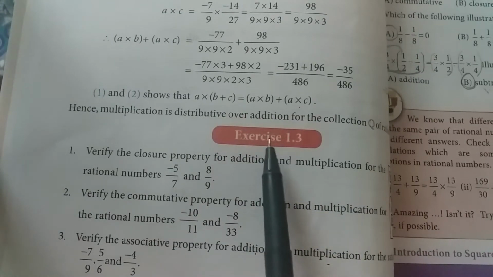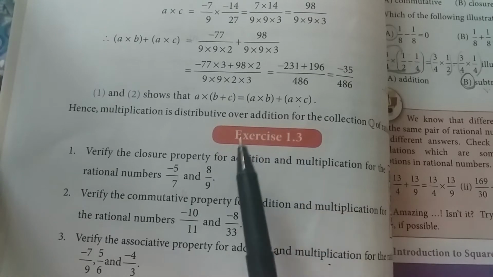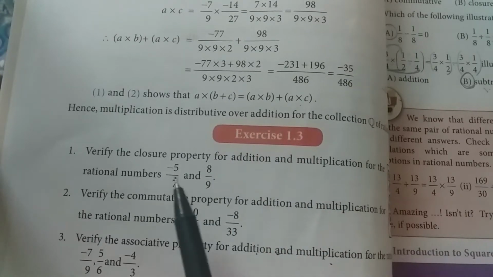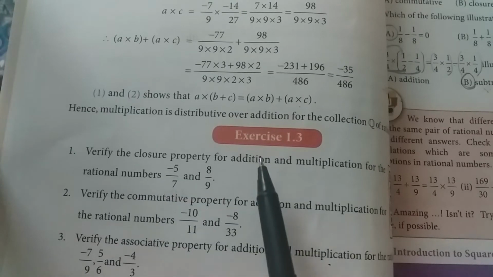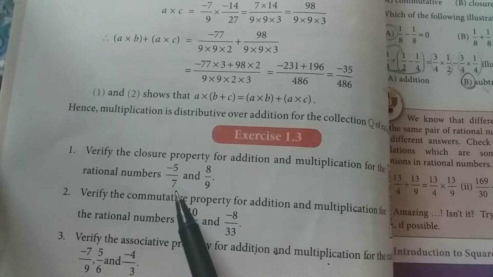In this video, we are going to do class 8 rational numbers exercise 1.3. The whole of this exercise is about properties of rational numbers. We have to verify all the properties, all the 6 properties, for the given rational numbers.